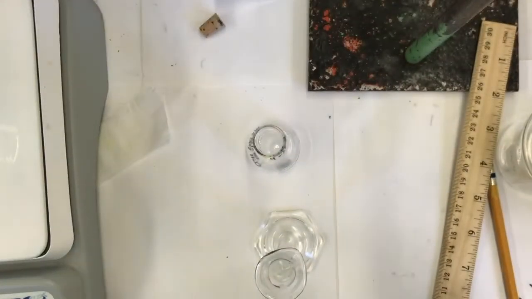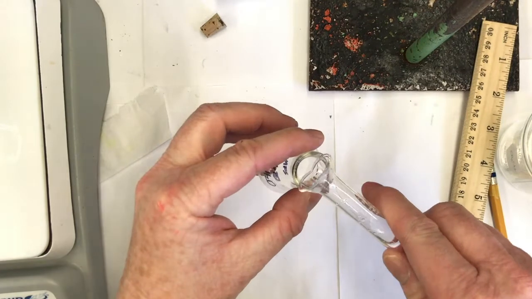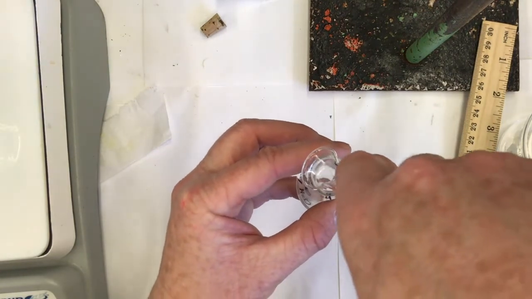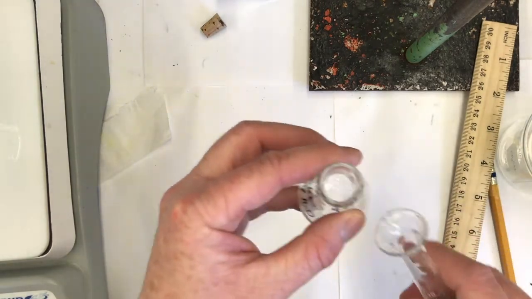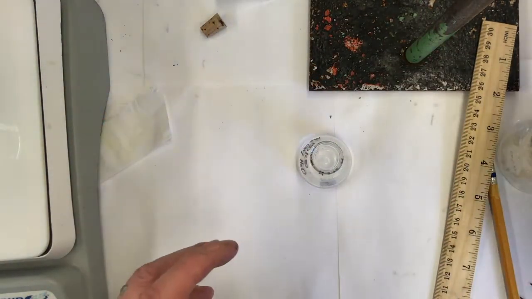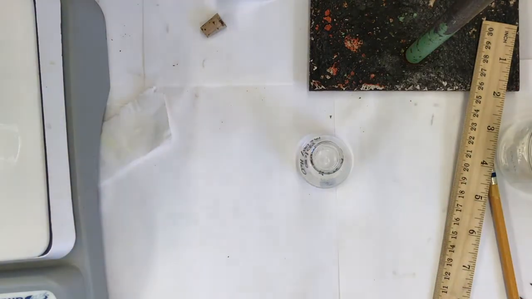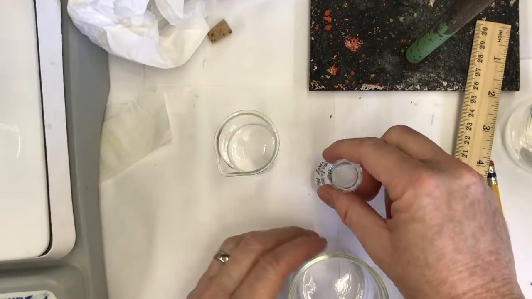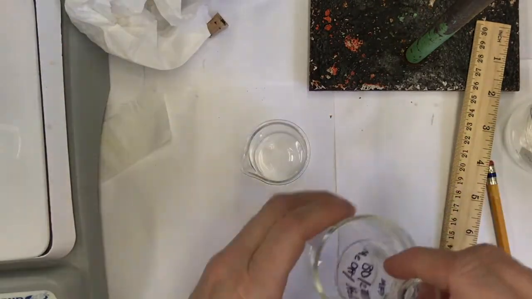I will pour this into my Erlenmeyer that I've labeled 80-20 methanol water. And I'm also going to make this cold. I'll cool it in a beaker that's slightly larger than this. This beaker is too small, but this beaker will be a good size.